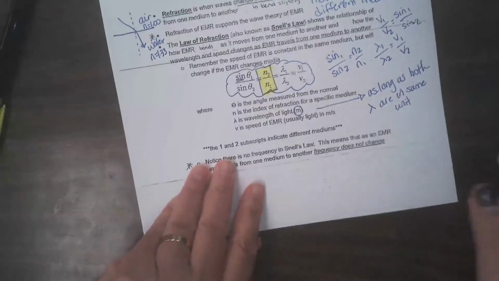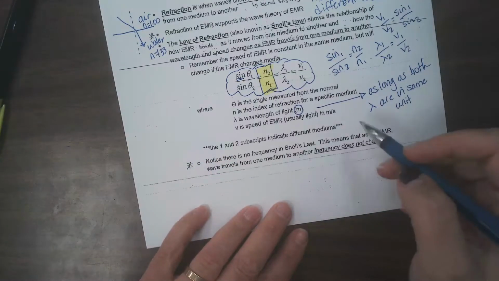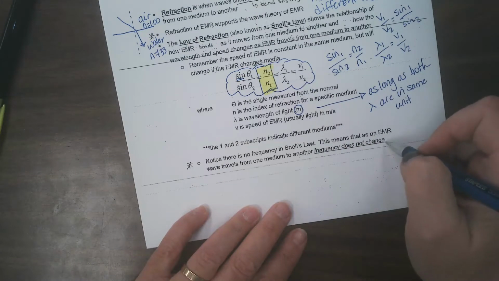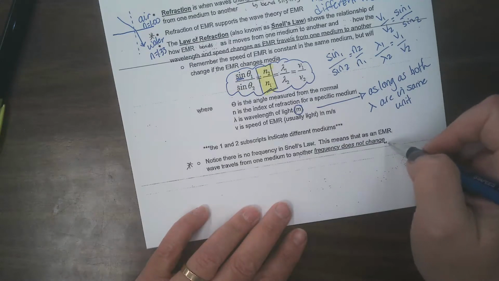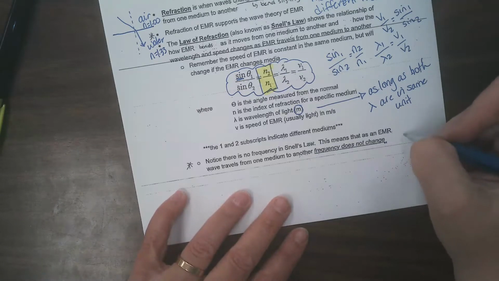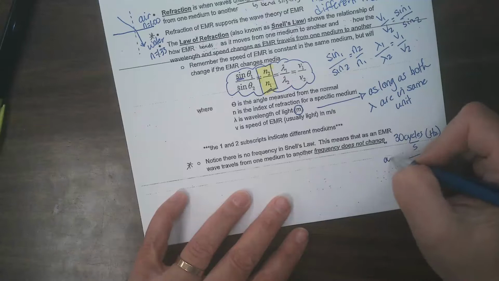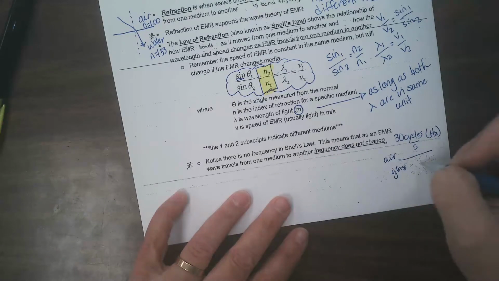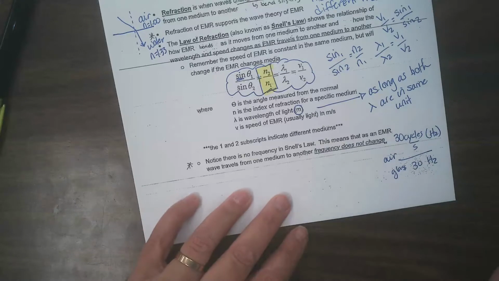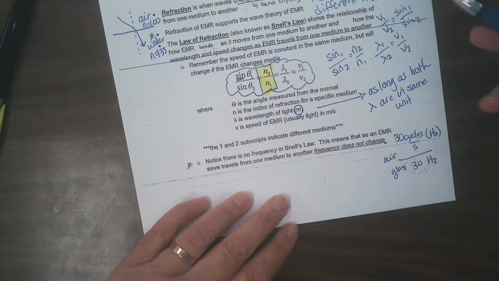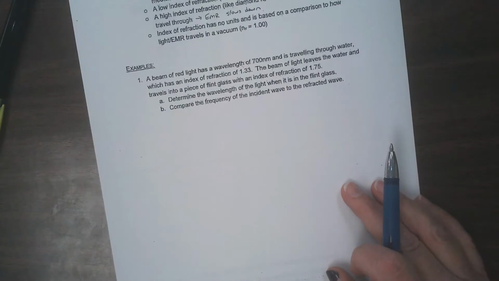Okay, the key takeaway here is that there's no frequency. There isn't an F1 over an F2. EMR, as it goes from one medium into another, the frequency doesn't change. So if it's leaving the air at 30 cycles per second, otherwise known as a hertz, it's going to go through the glass at 30 hertz. Okay, the speed changes, but the frequency doesn't change. The wavelength to time ratio stays the same.